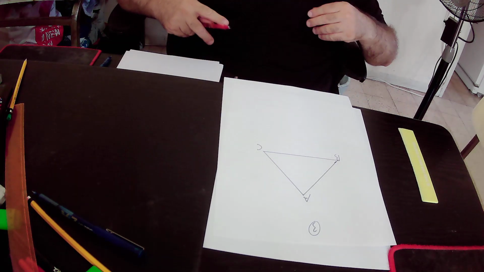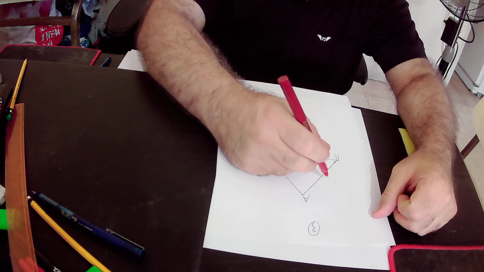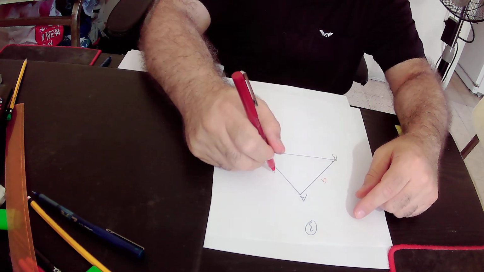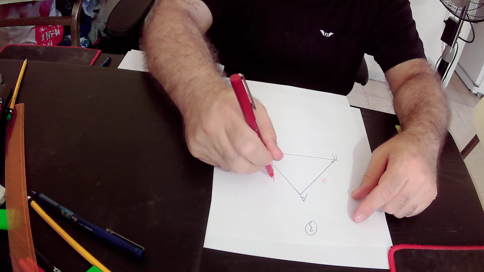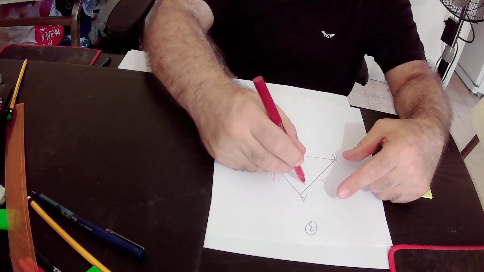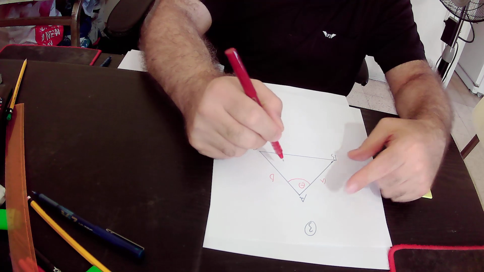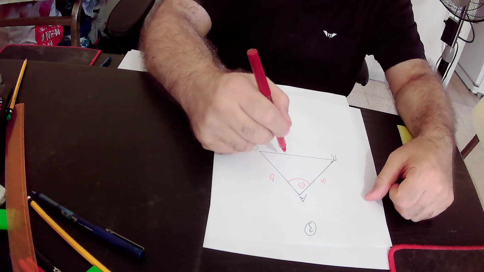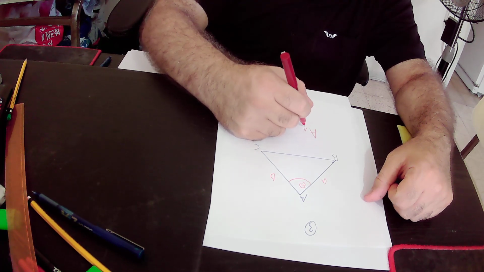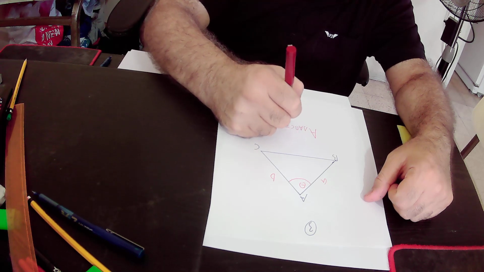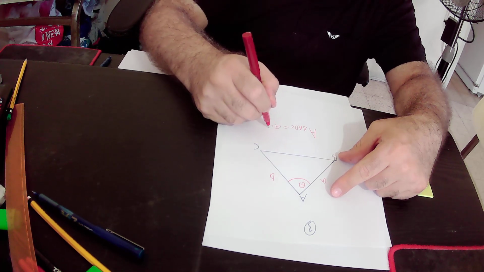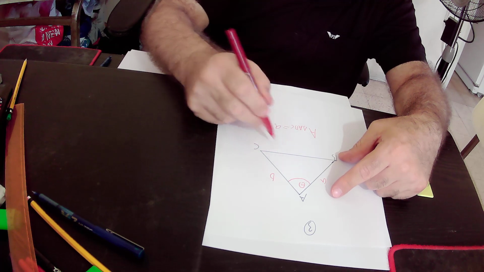In this triangle ABC, if we know that side AB equals A units, side AC equals B units in size, and the angle between side AB and side AC is theta, then the area of this triangle ABC, where A is the abbreviation for area, will be equal to A times B times sinus theta.